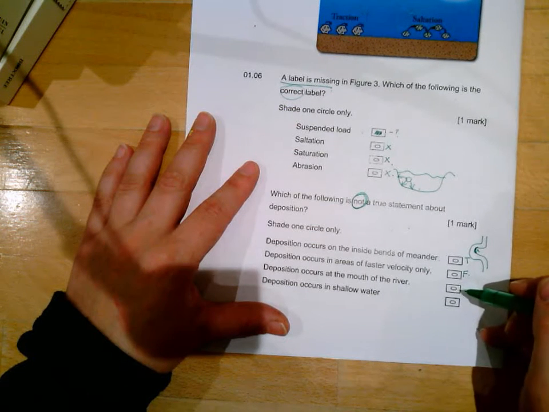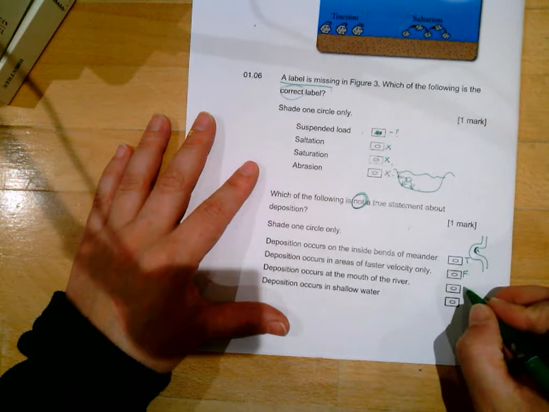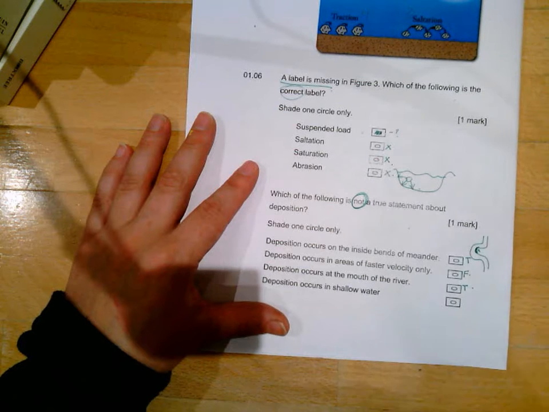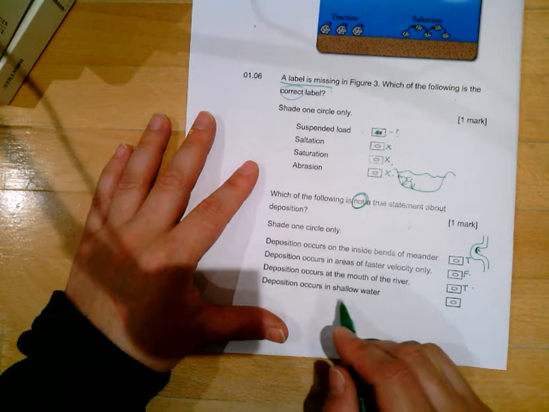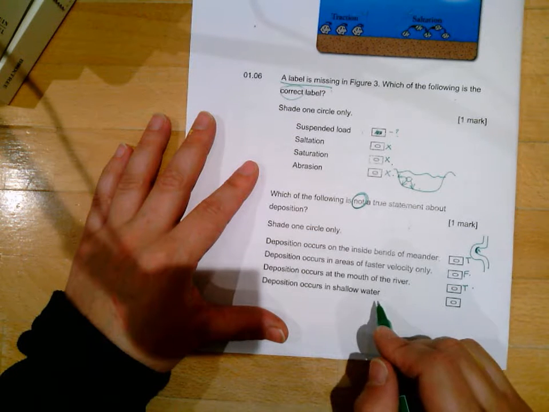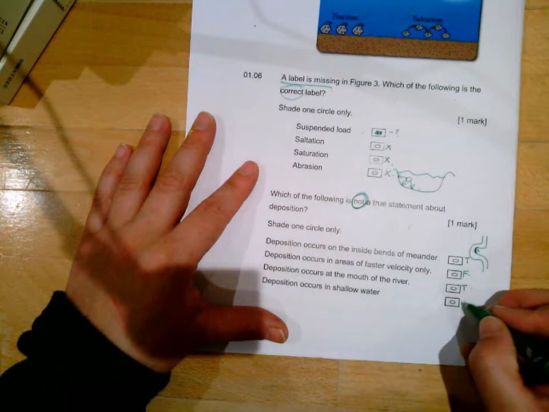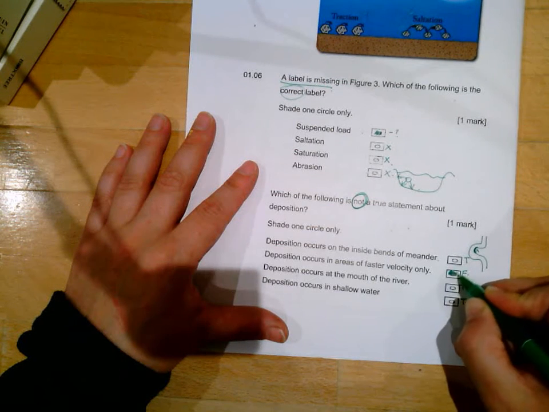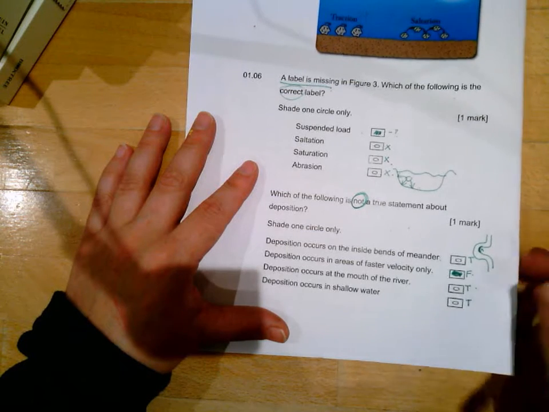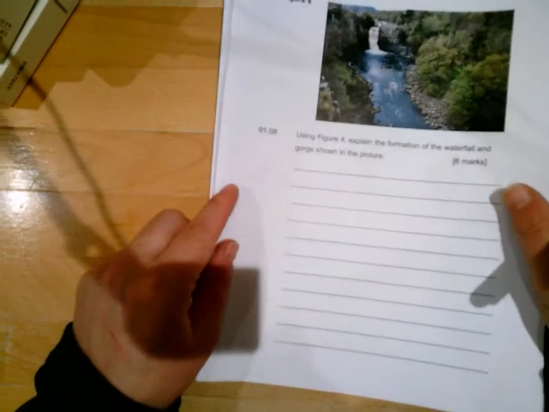But let's just check the other two. Deposition occurs at the mouth of the river. We know that happens because we see the big deltas there, and so that's in the mud flats. So that one's true. Deposition occurs in shallow water, and we know that one's true because the shallow water will have the slow velocity, and so it can't carry very much load. So again, that one's true. So we've only got one right answer there, the one that's false, and it is deposition occurs in areas of faster velocity only. Okay.